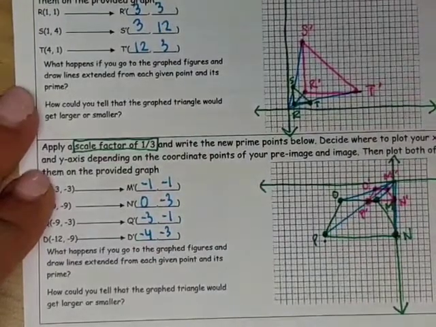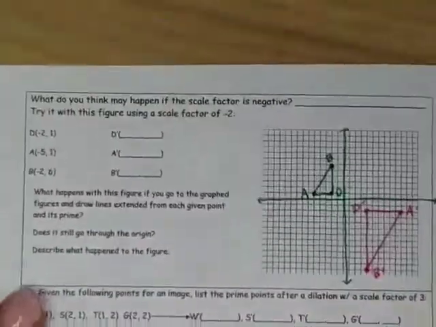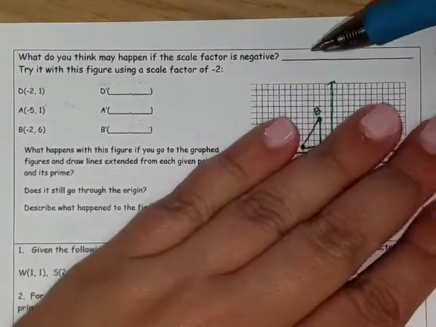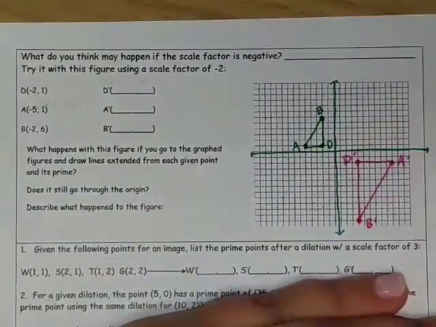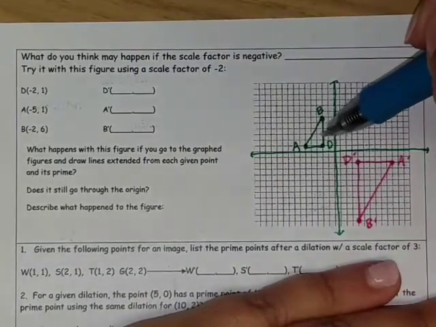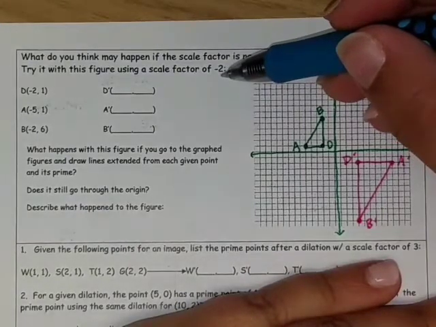All right, on the inside is some more dilation practice. So we've got this triangle here. So what do you think might happen if the scale factor is negative? And then just looking at this picture, I've kind of already given it away. It's going to definitely dilate the image. So it is definitely going to get bigger because the number is bigger than 1.